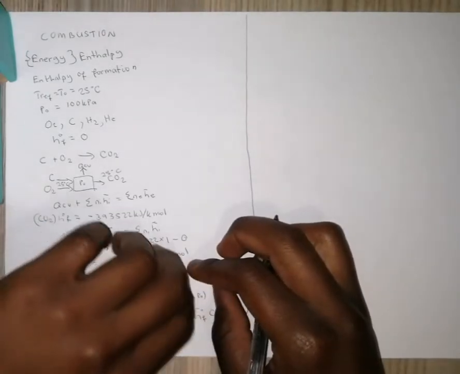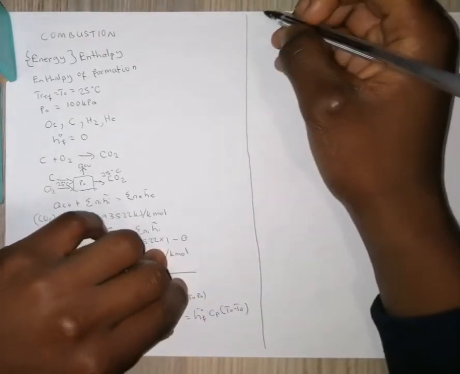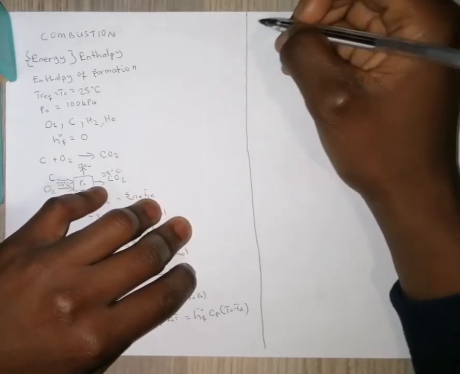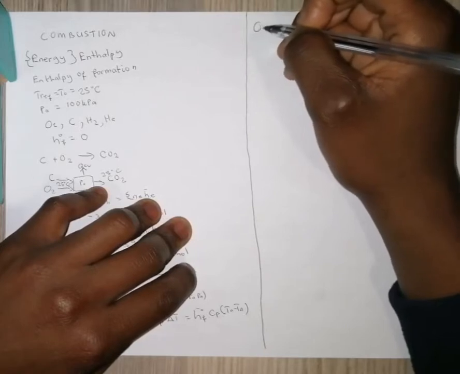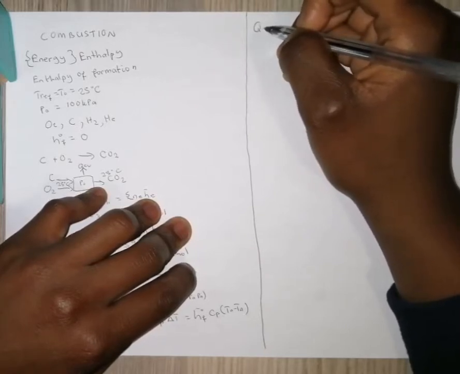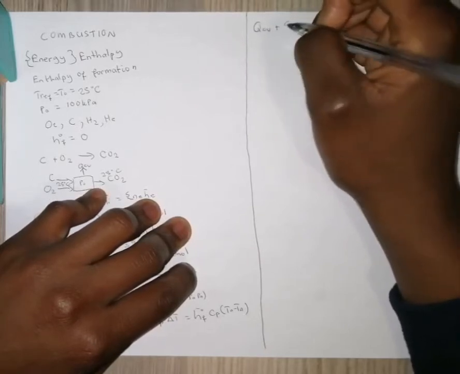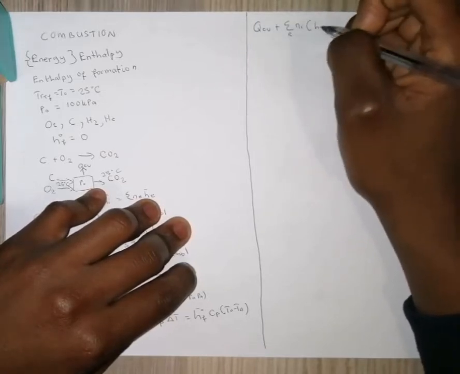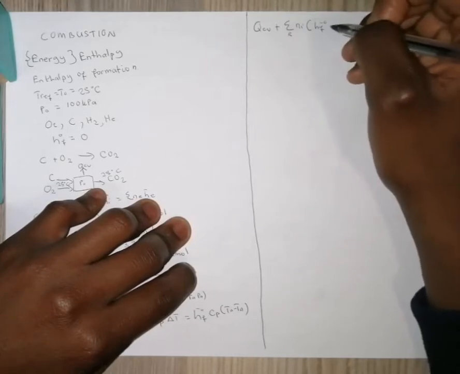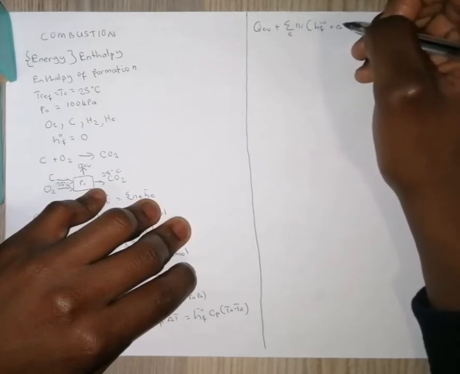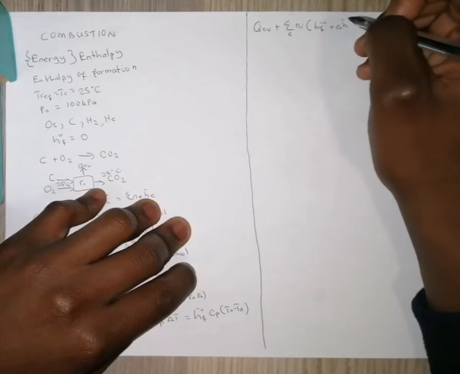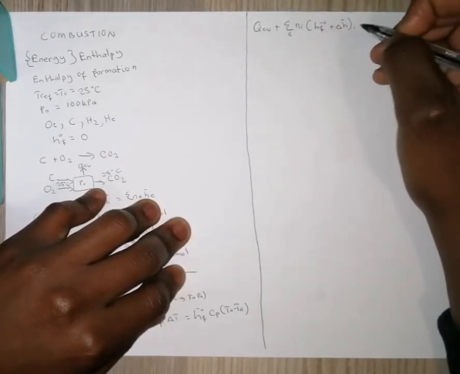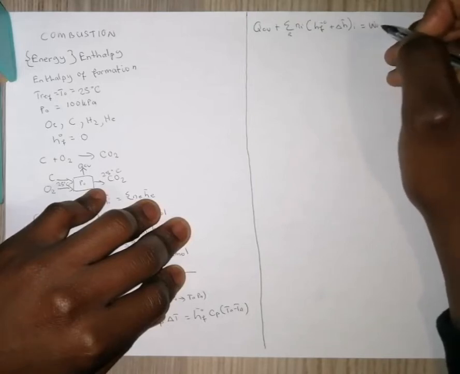So QCV is the enthalpy of the reaction. Now we're going to look at finding the enthalpy of a reaction which is not at the reference temperature and pressure. So QCV plus the summation of the standard enthalpy of formation plus change of enthalpy, this is for the reactants. The R is for the reactants, is equal to the work that is produced.